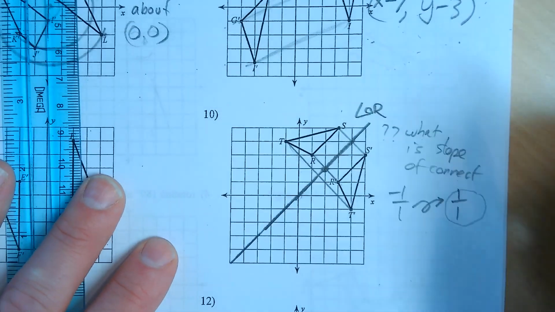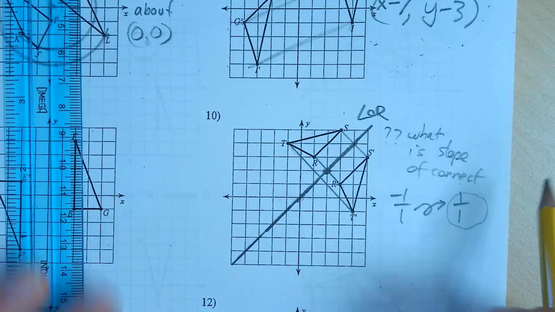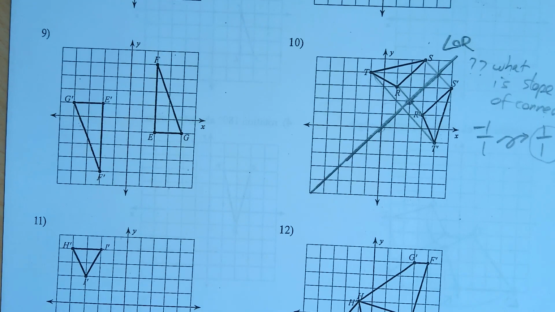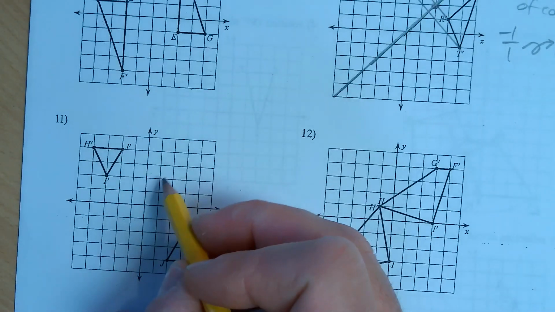L.O.R. Should you label it? Yes. Label the line of reflection. And do we have them all? Yes, so now you have a rotation. These 2 rotations? Oh man, no translation for you. Just turbo.